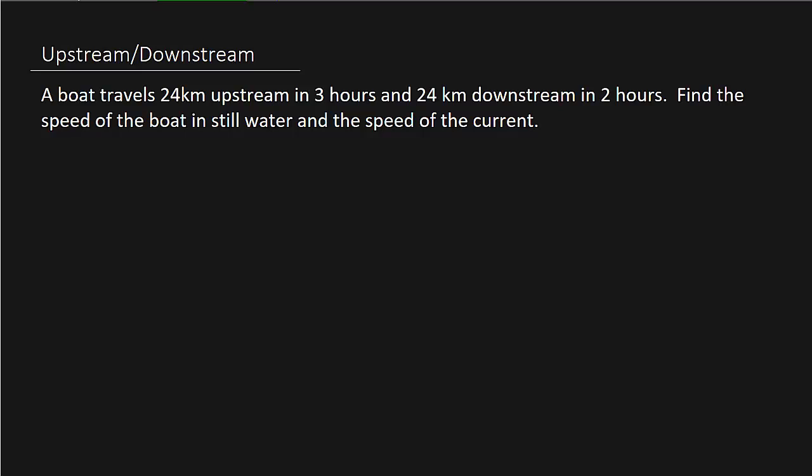We got us a nice little word problem here, upstream and downstream. So it says a boat travels 24 kilometers upstream in 3 hours and 24 kilometers downstream in 2 hours. Find the speed of the boat in still water and the speed of the current. All right, well, let's get going here.